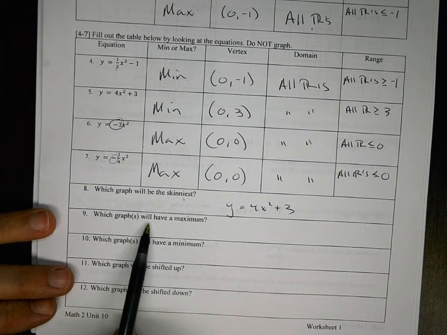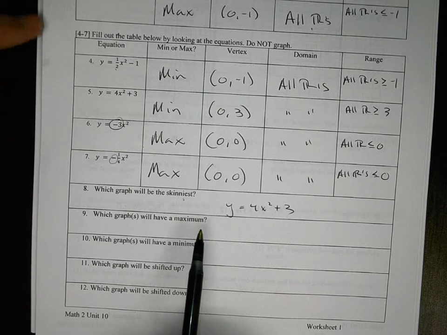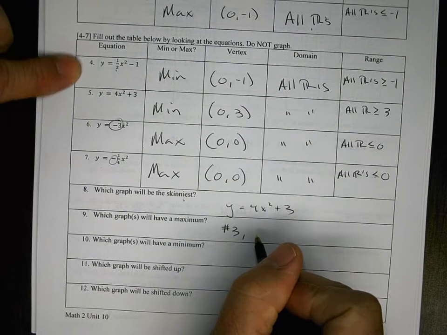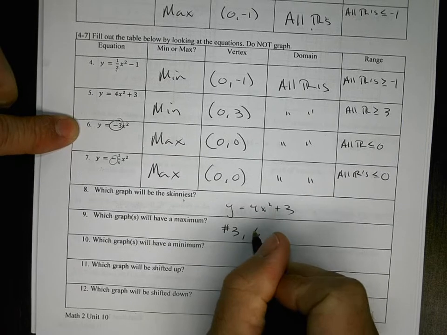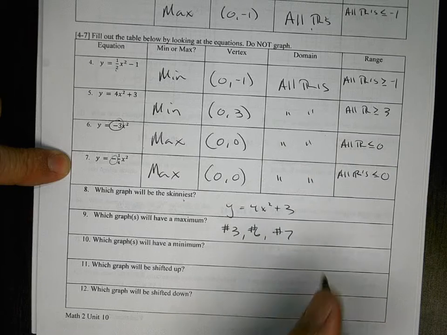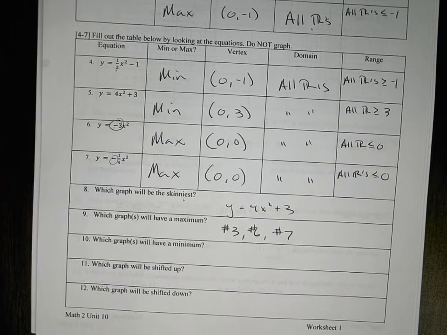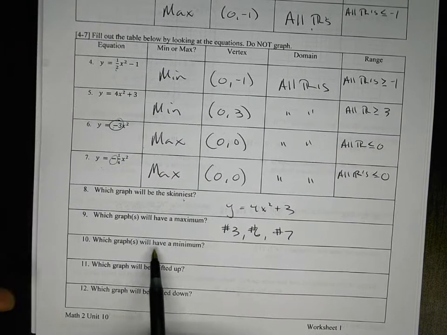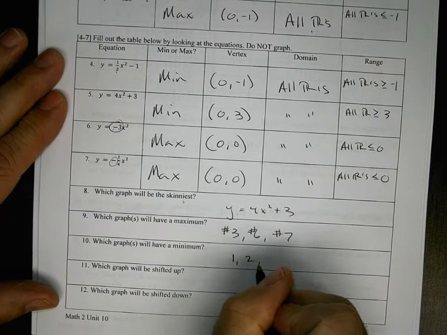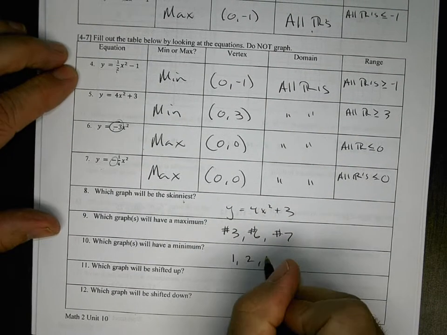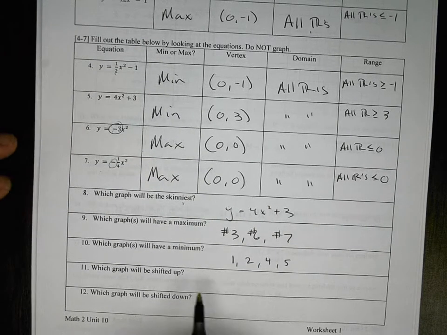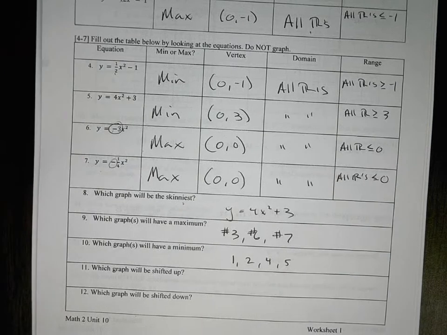Okay, which graphs will have a maximum? Well, it looks like the graphs in number 3, the graphs in number 6, and number 7, because the A's are negative. Which graphs will have a minimum? Well, that looks like it's the graphs of 1, 2, 4, 5, and that's it. Because A is positive.